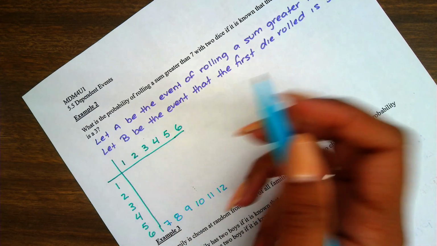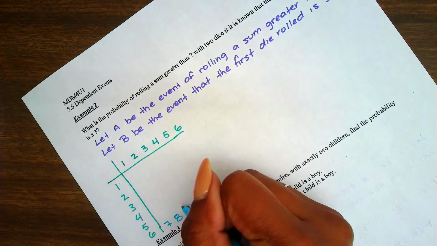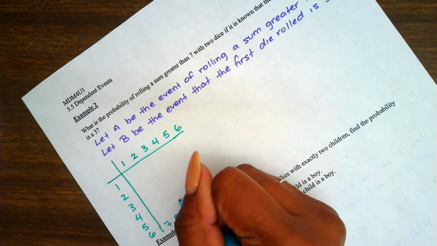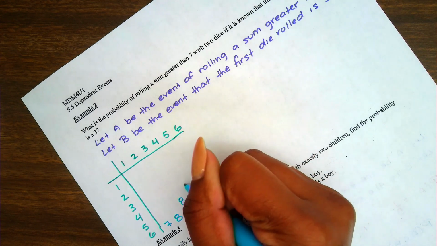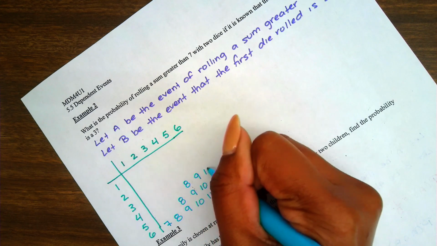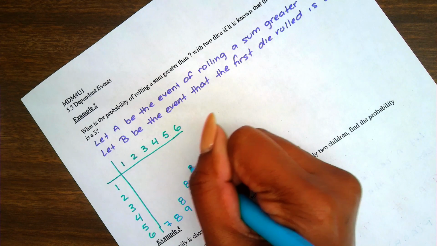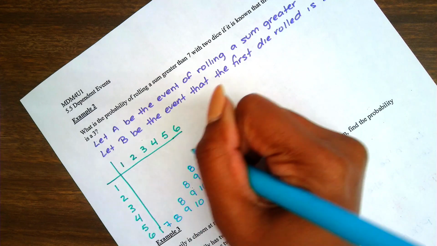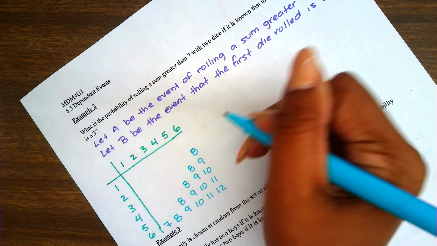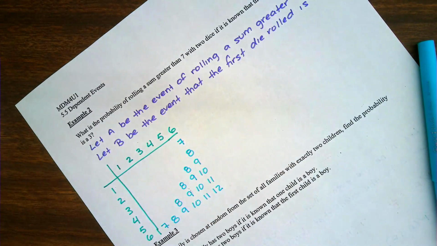Now we want sums greater than 7. So 8, 9, 10, 11, or 12. I will also get 8 with 5 and 3, so right here. And then I'll get 9, 10, 11. I'll also get 8 with 4 and 4 right here, and that's going to be 9 and 10. I'll also get 8 with 3 and 5, so right here. I'll get 8 with 2 and 6 over here. And then 1 and 6 would give me that 7, which obviously does not count.